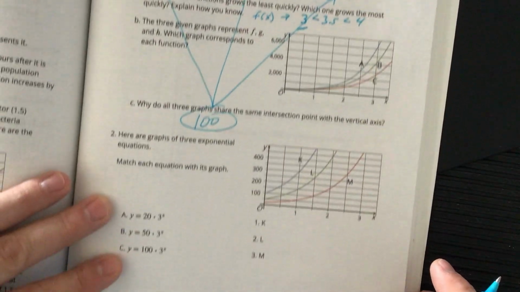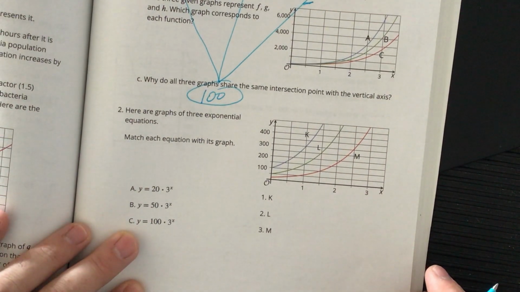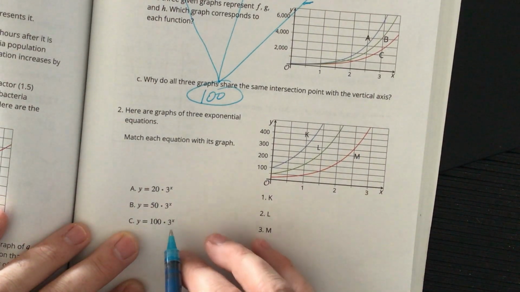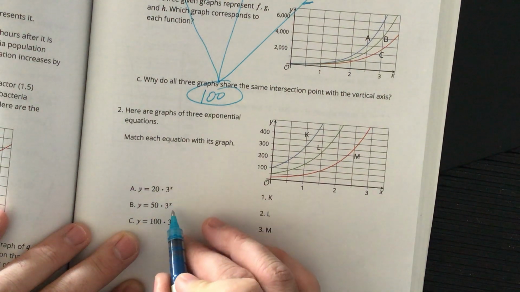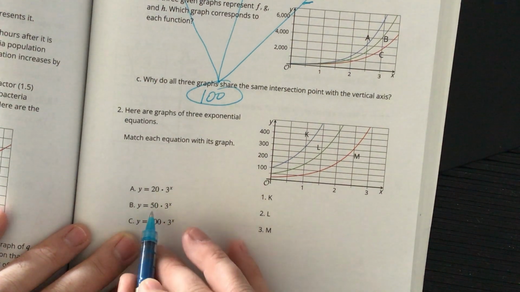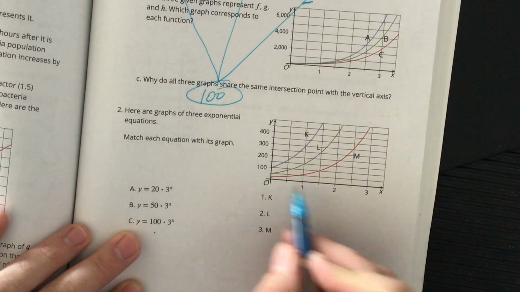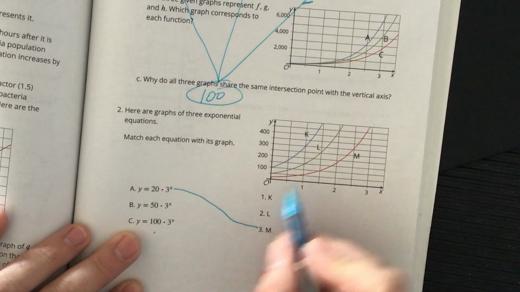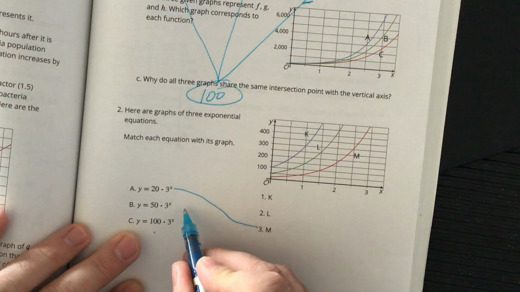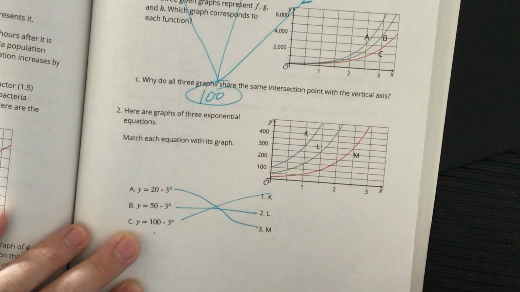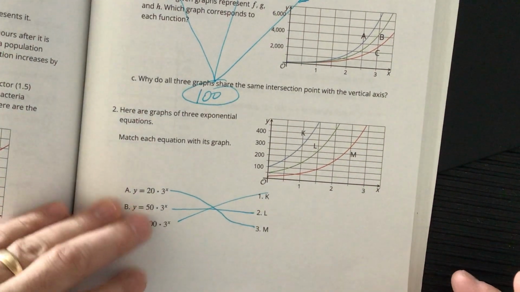Question number 2, matching. So now they are all growing at the same rate, but I should be able to tell by looking at the A values. So the one that starts at 20 is M. The one that starts at 50 would be L, and then K. Pretty simple.